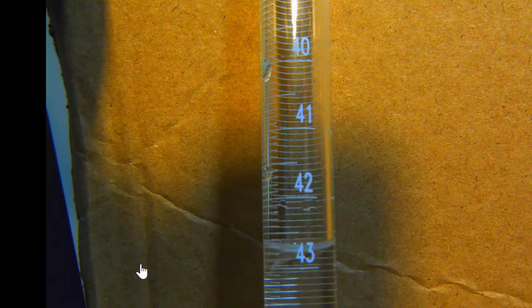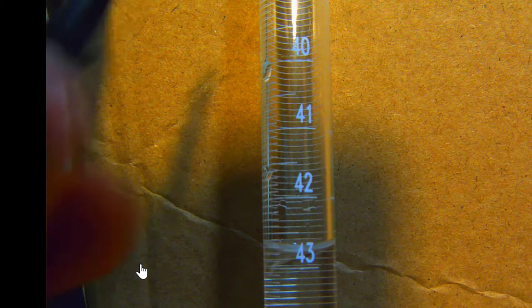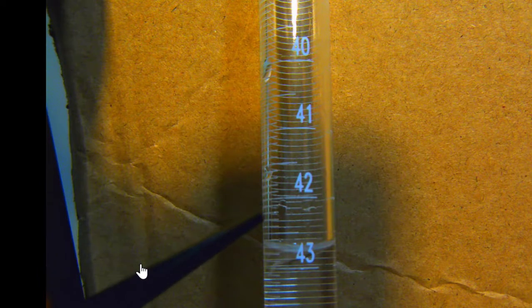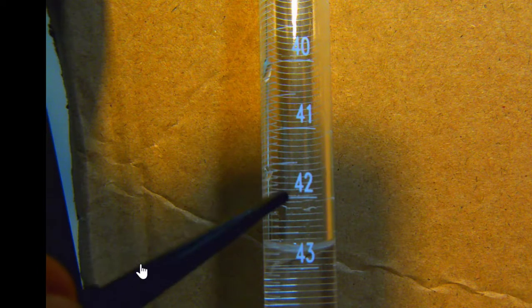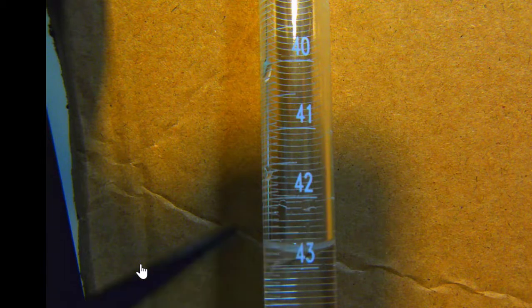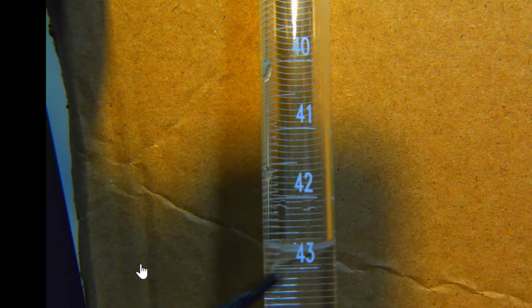Okay, so here's our measure for the volume of a burette. Remember that we are starting at a small number at the top and working to bigger numbers as we go down. So right here we have this longer one that goes all the way across is 42. There's another one right in here that goes part way across is 42.5, and then down here we have one that goes again all the way across is 43.